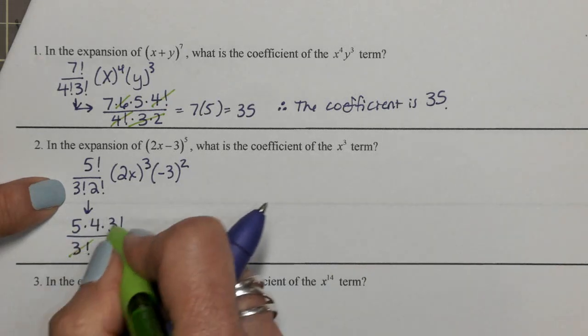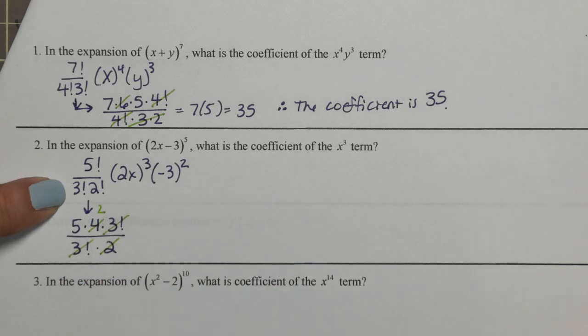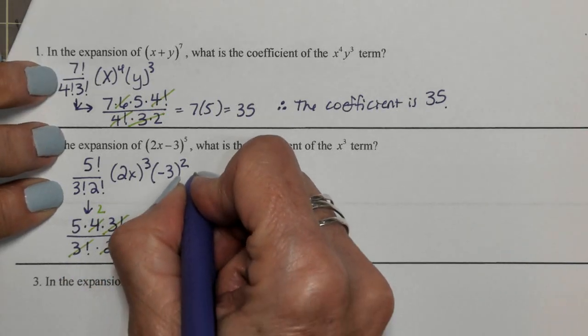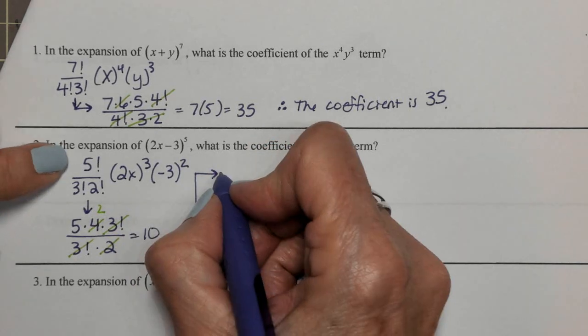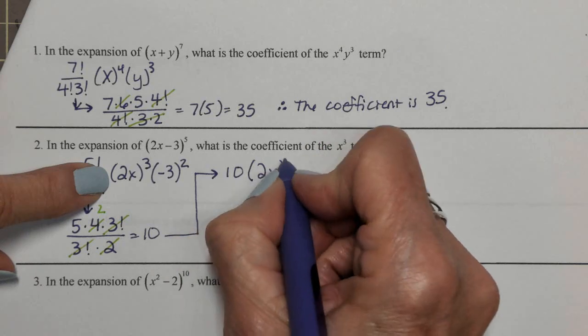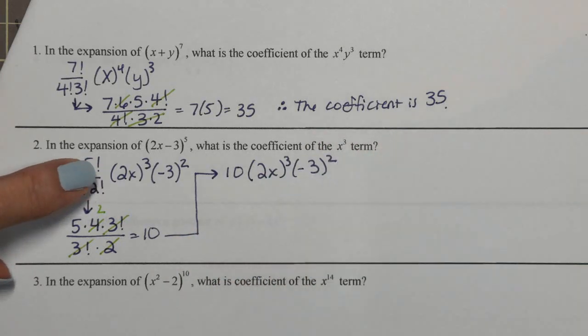The 3 factorials reduce out, 2 goes into 4 twice, and I'm left with 10. So now I have 10 times 2x to the 3rd times negative 3 squared, right?